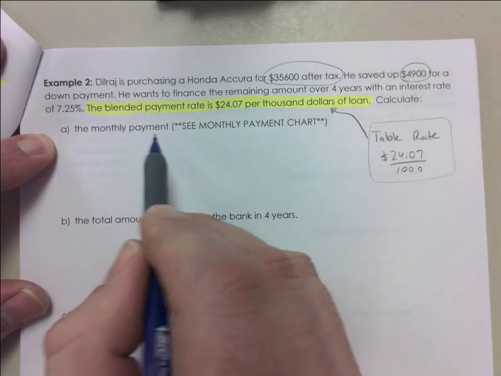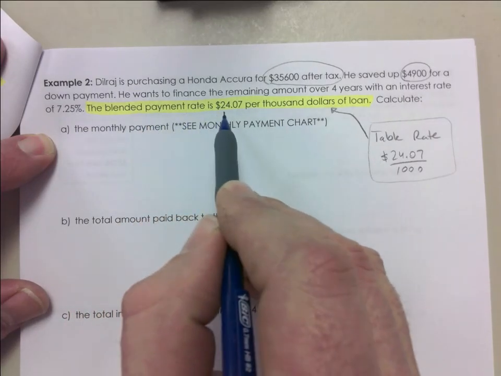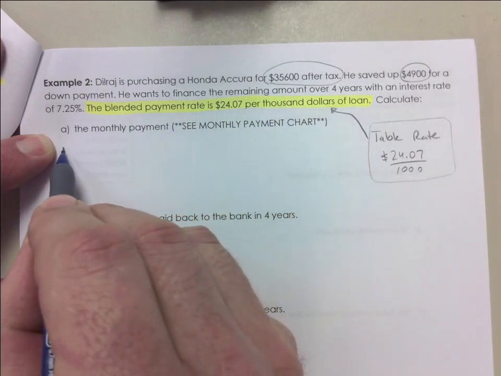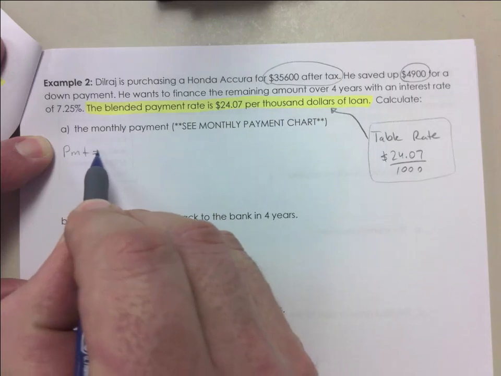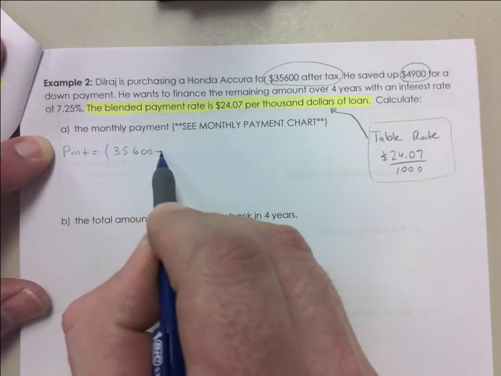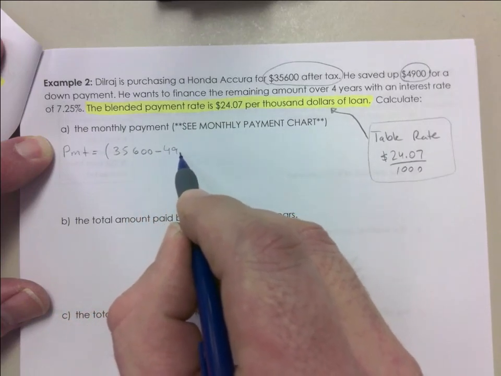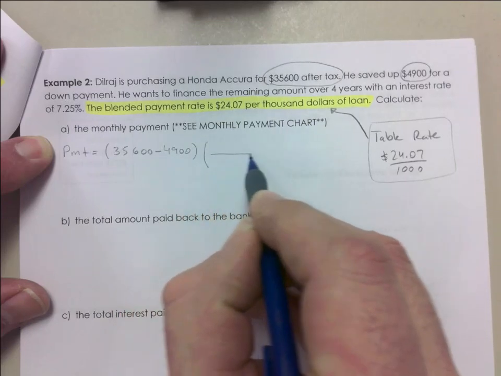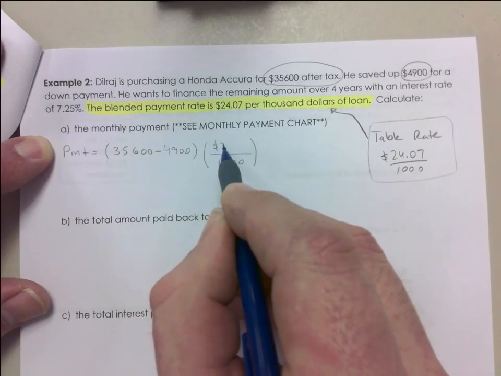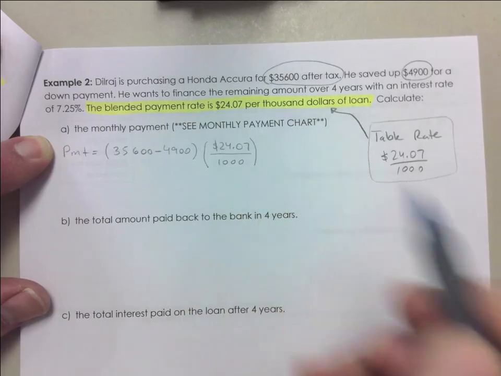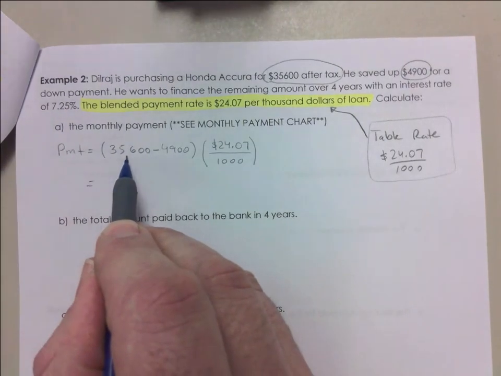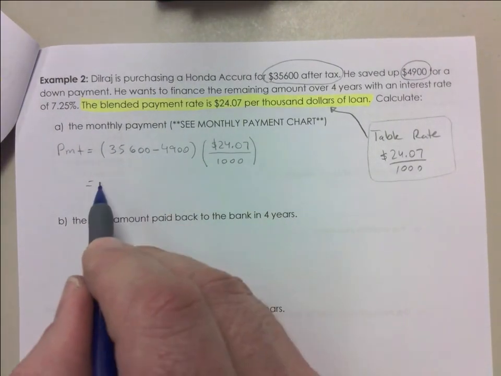Okay, so we're supposed to find the monthly payment. We've got a blended payment of $24.07 per thousand. So let's figure out the payment. We've got $35,600 minus the down payment. Do we need a table for this one? No, they already give us the table rate. So you need to set it up like that. One more line is to subtract these two.